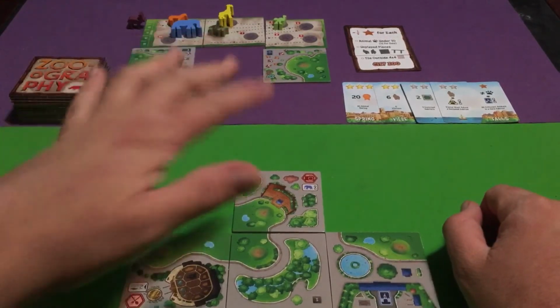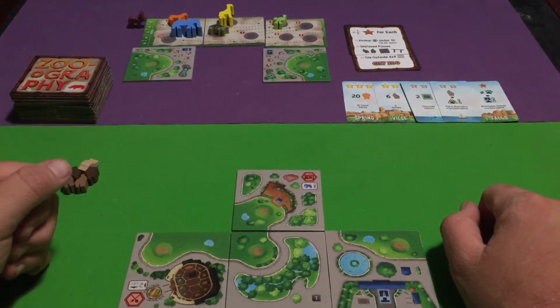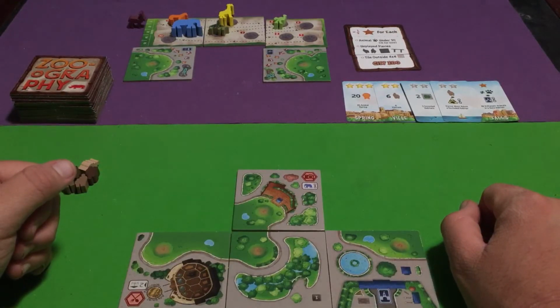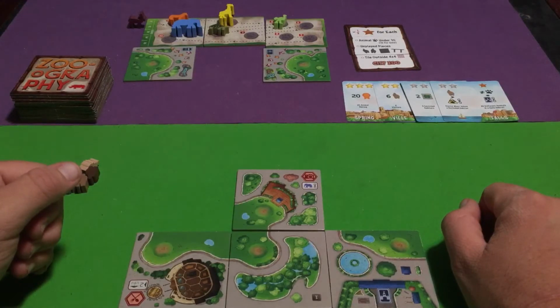Okay, so now it's my turn. Now there's still 2 tiles left, so let me take one. Let's see here. Where would I take one? Where's a good one to take?